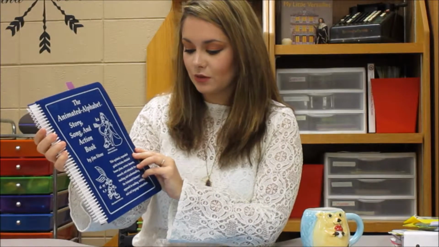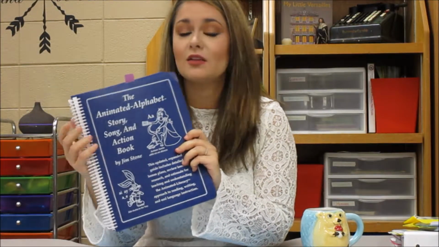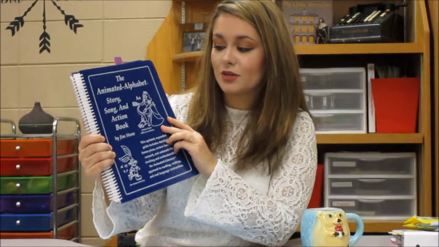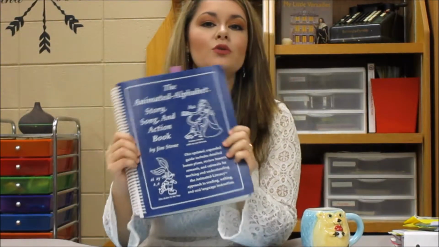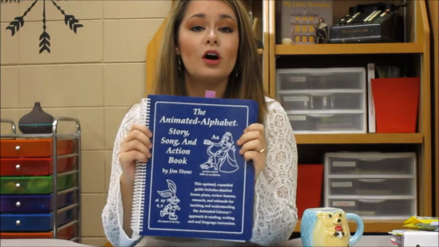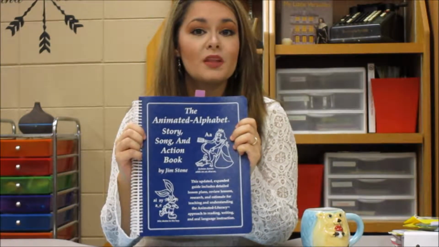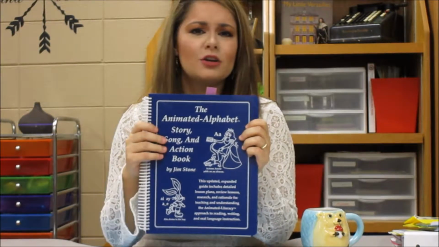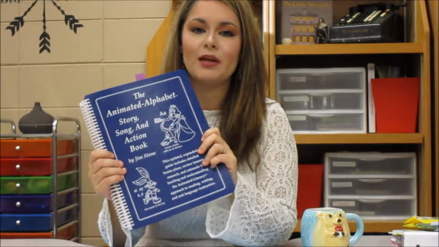There is a lot in the front that explains the components of animated literacy, the research behind it, the rationale for animated literacy. And this was written by Jim Stone. I know that they still do professional developments, and they're located out of California. But this book that I have is the Animated Alphabet Story, Song, and Action Book by Jim Stone. And this book will cost you about $50, and you can order it online at animatedliteracy.com. I have seen some versions of it through Amazon, but the price was like increased, so I would recommend you just going straight to the source and getting it straight off of animatedliteracy.com.